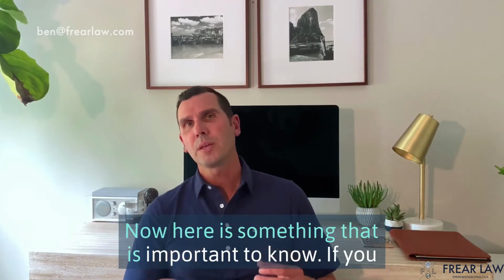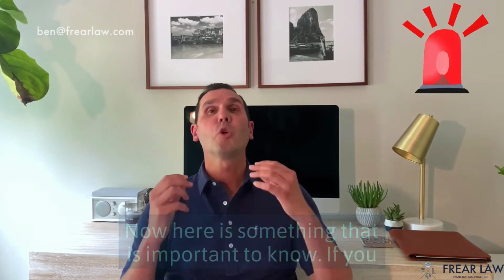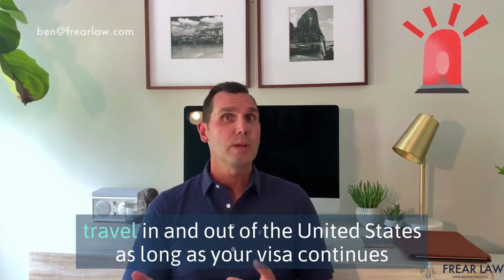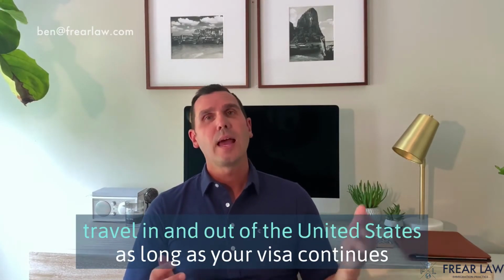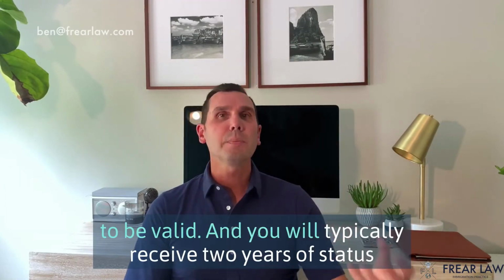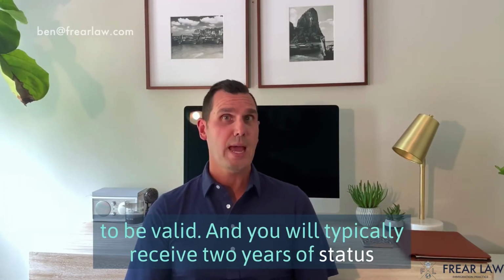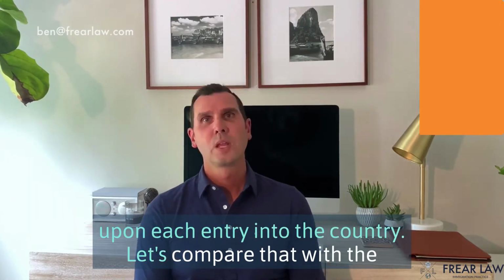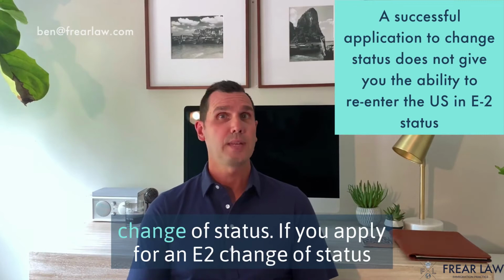Now, here is something that is important to know. If you apply through the consulate for the visa, you will be able to travel in and out of the United States as long as your visa continues to be valid. And you will typically receive 2 years of status upon each entry into the country. Let's compare that with the change of status.